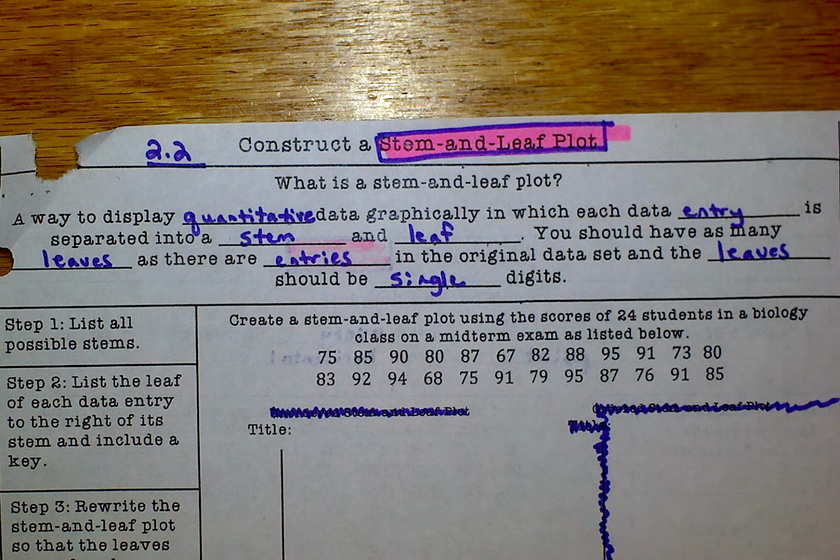Okay, so let's take a look at stem and leaf. Stem and leaf, very, very easy. You probably dealt with this sometime in middle school. The stem is going to occur on the left side and the leaf is going to be on the right side. It's a way to display quantitative data graphically in which each data entry is separated into a stem and a leaf. You should have as many leaves as there are entries in the original data set, and the leaves should be single digits. Okay.